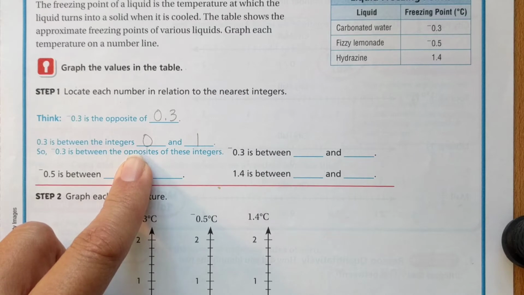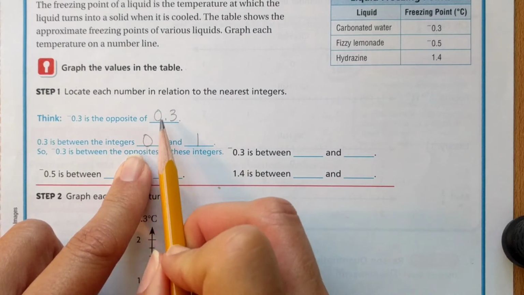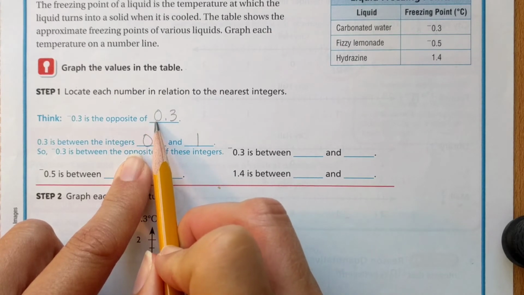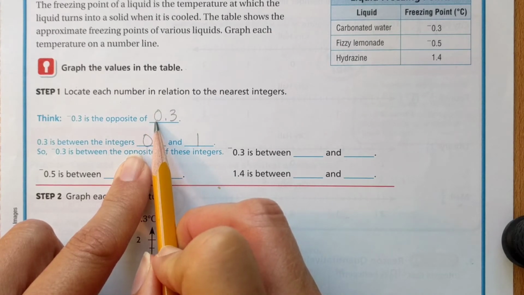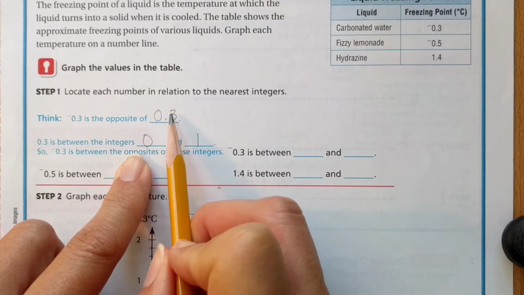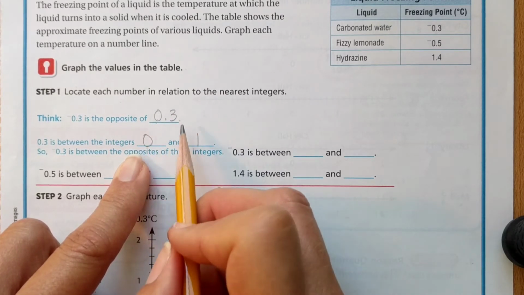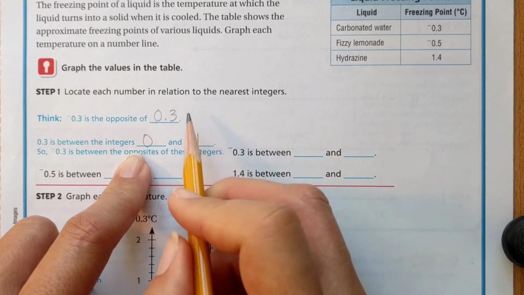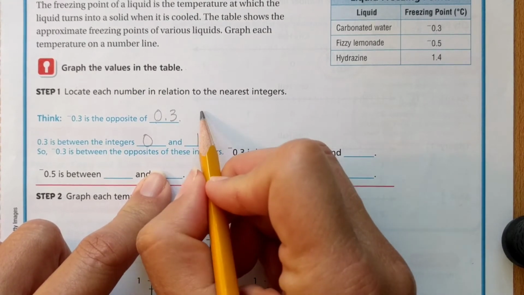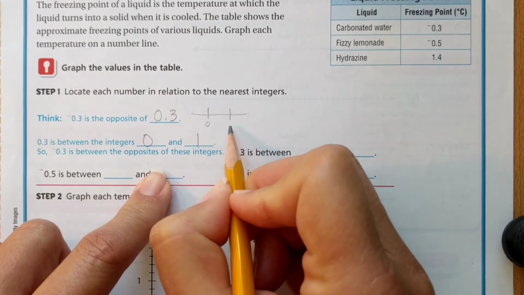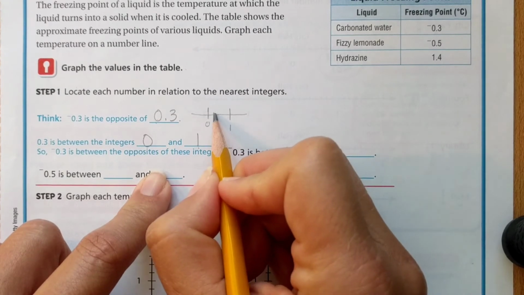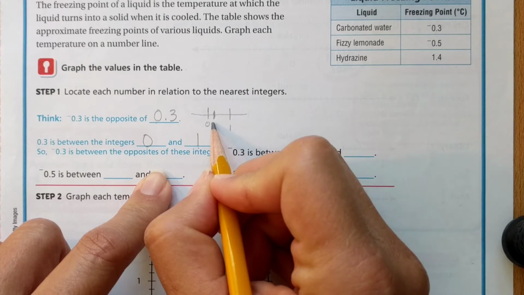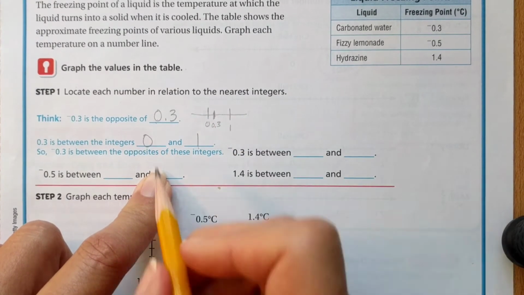What you do is you look at the whole number in front, and that tells you your starting point always. So it's between 0, and because it's positive in this case, 1. So 0.3 is between 0 and 1 on a number line, it's 3/10 of the way, which is right about there.